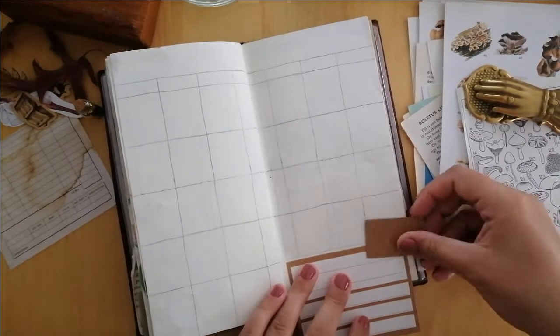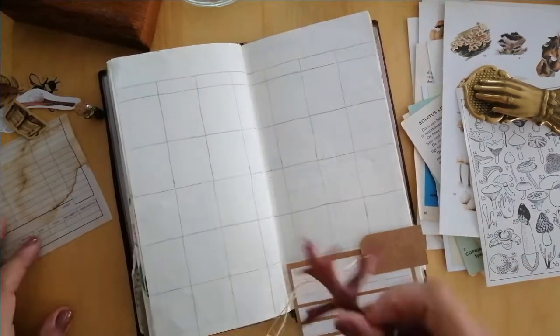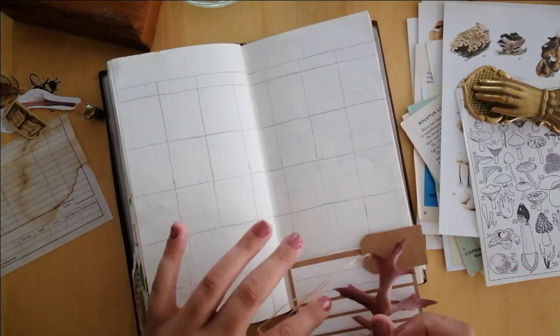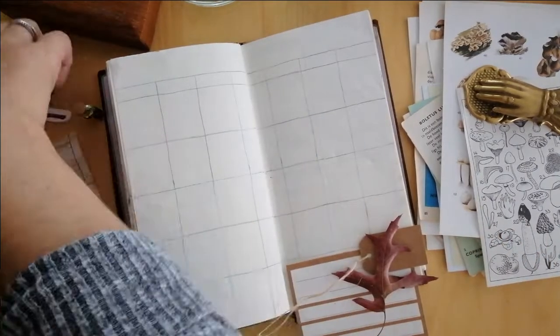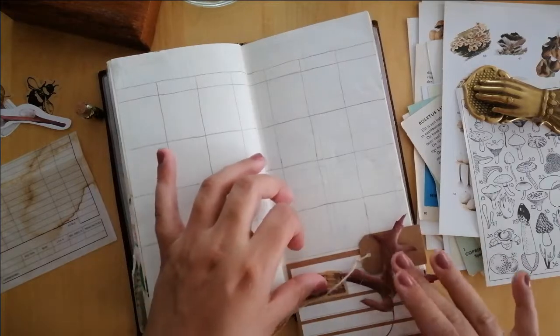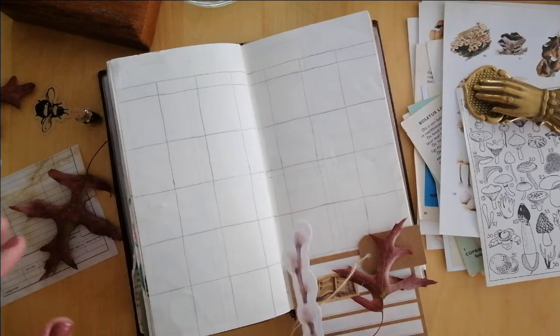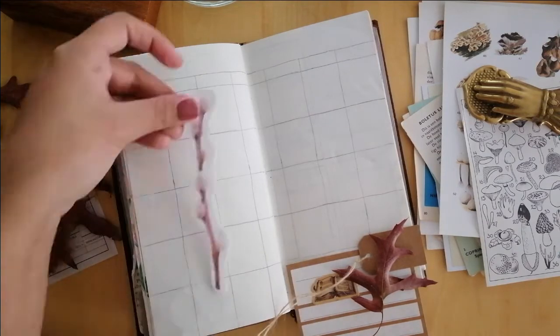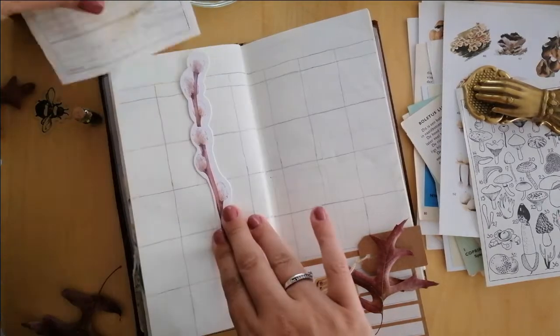So for me, fall or autumn is my favorite season. I just really like it. I like sitting inside, drinking a cup of coffee or tea on the couch, just watching the rain. I don't know, I really enjoy those moments, and I love the changing of the color of the leaves.